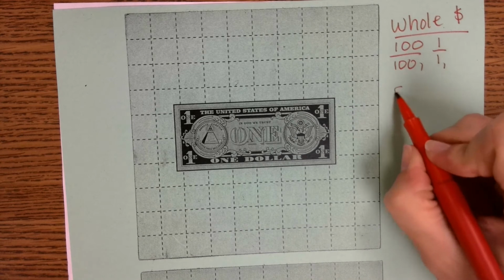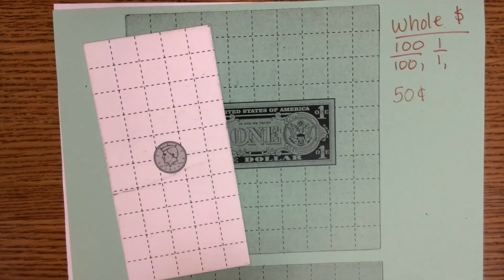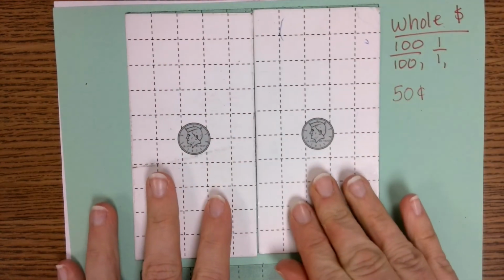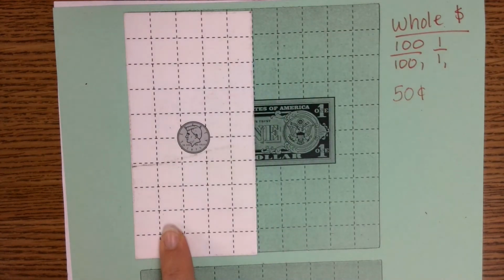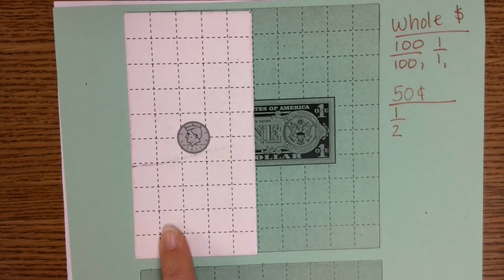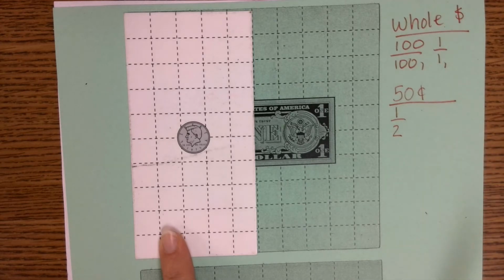Next, we go to the 50-cent piece. And they actually take the 50-cent piece and they take different ones and they put them over the whole dollar. So then they can see that one 50-cent piece is one of the two pieces that it takes to get a dollar. So then they would write it as one out of the two pieces. It's important, when you're talking about fractions, especially when they're still learning and trying to understand fractions, that you say that it's one out of the two pieces. So 1/2 is one of the two pieces.